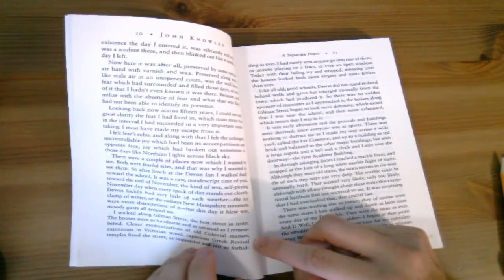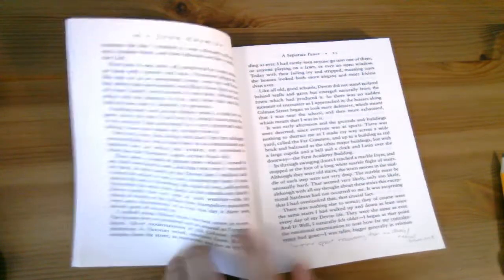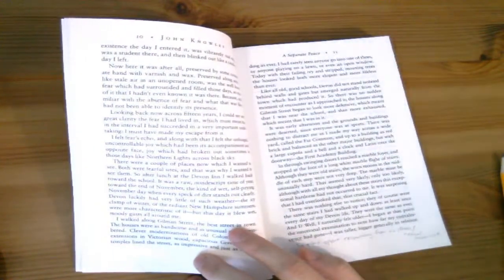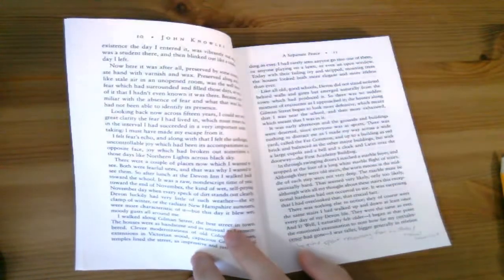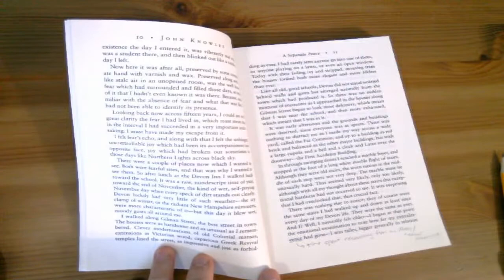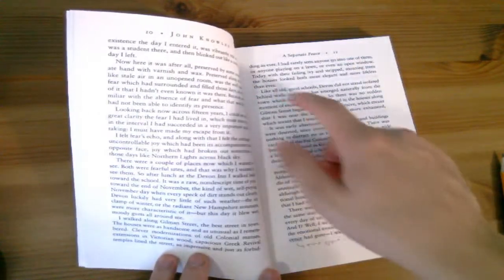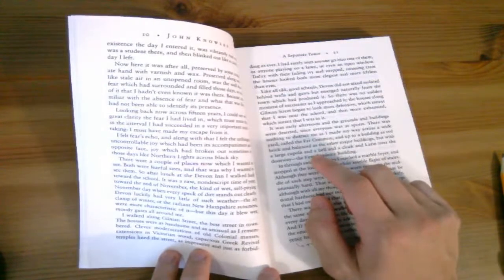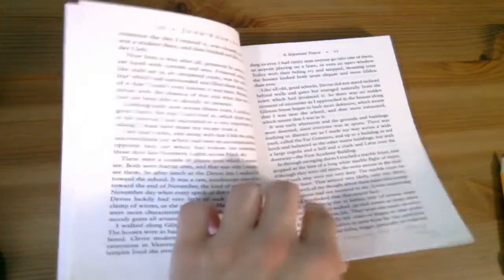Well, I suppose I lost it. Oh well. We'll know what it is if it shows up again. So, to the next page.